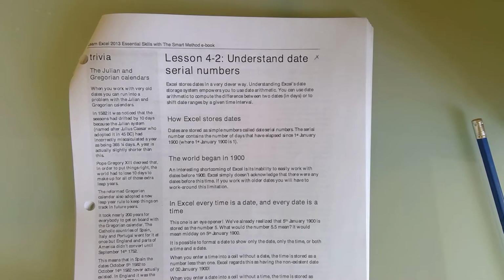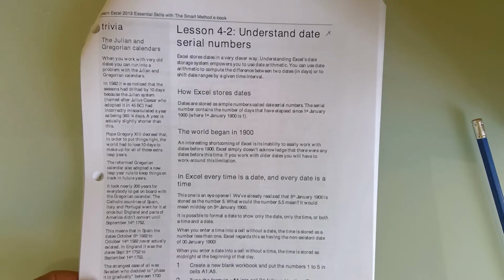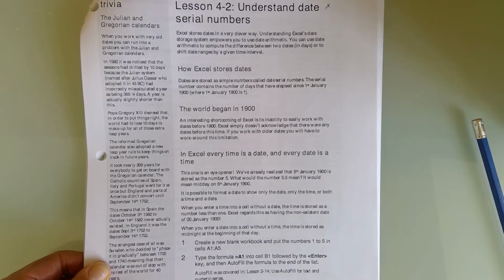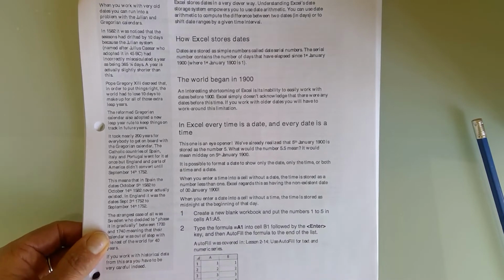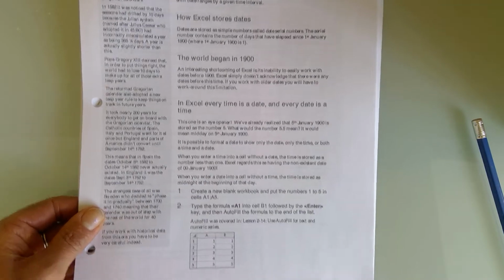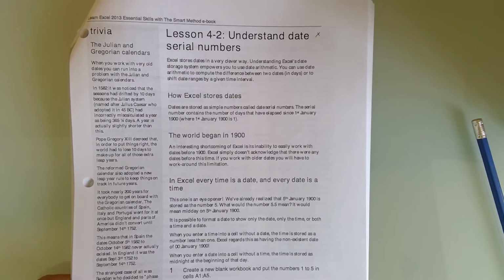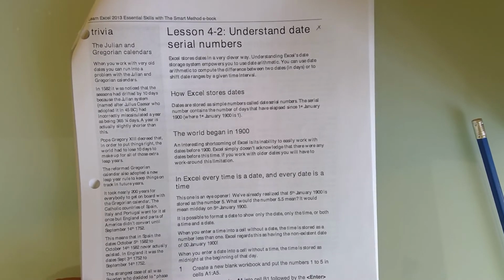We're going to skip lesson 4.2. You can read it through for fun. It's kind of interesting that Excel says the world began in 1900, and that's a bit of a limitation for Excel. So what Excel does is every date can be stored as a number. So if you want to read this through, you can, but please don't do the worksheet for that. It's not necessary for what we need to know about Excel.